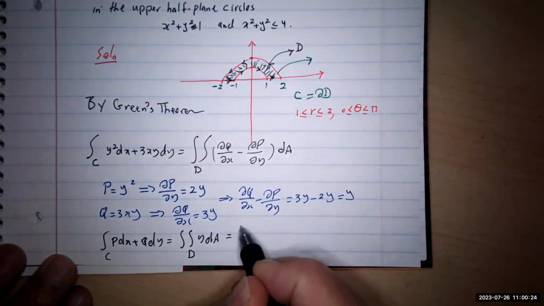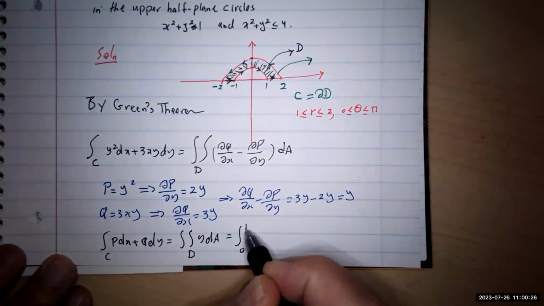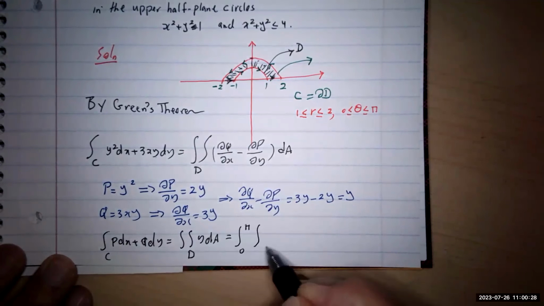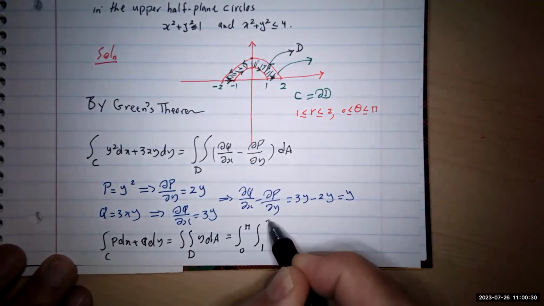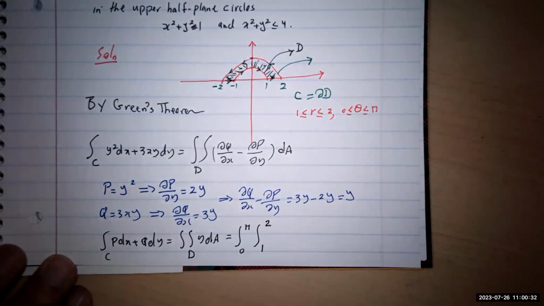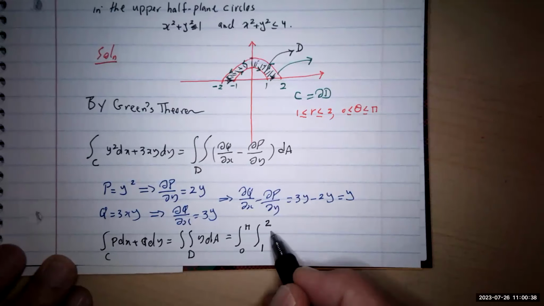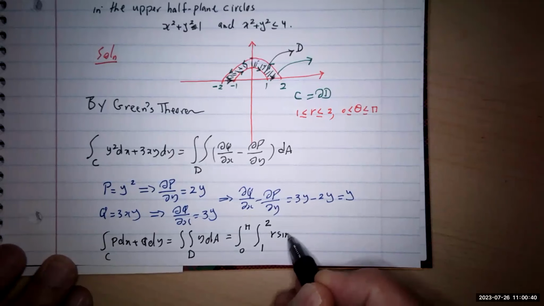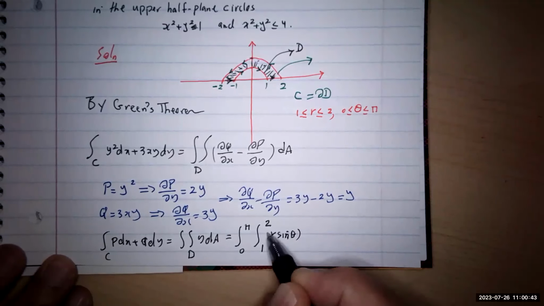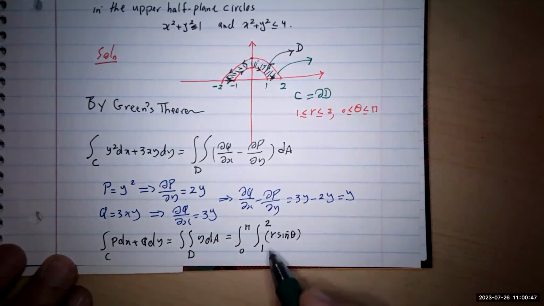So we automatically change this into polar coordinates. It's going to be the integral from 0 to π, the integral from 1 to 2. We have the y in polar form, so we have to change it. Remember, y in polar form is r sin θ, but then there is an extra r.